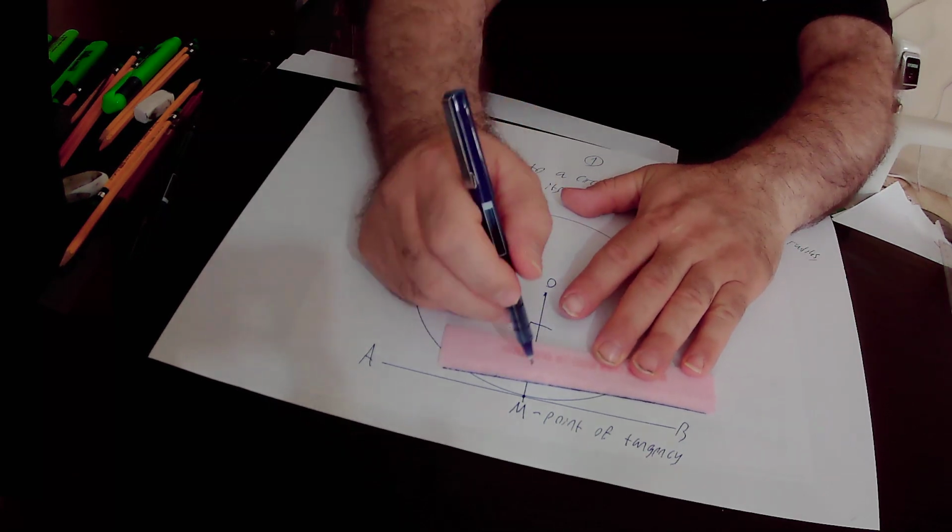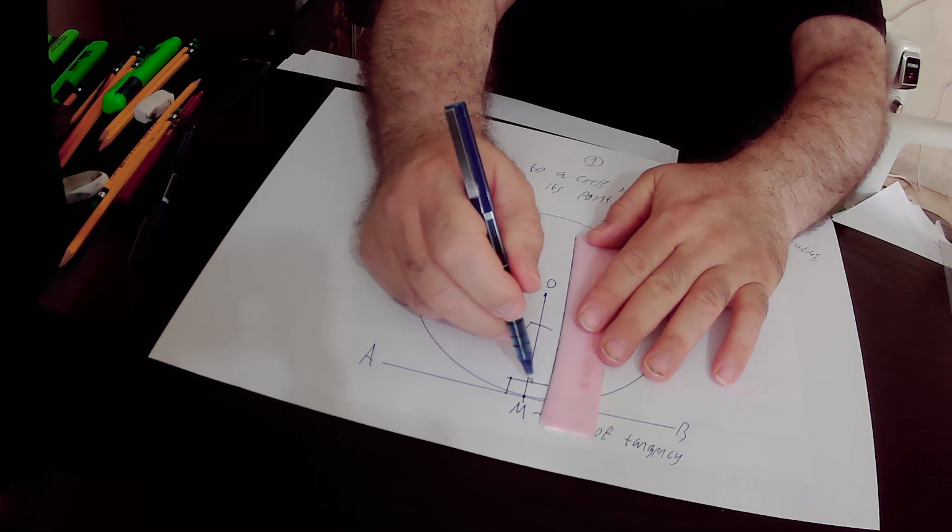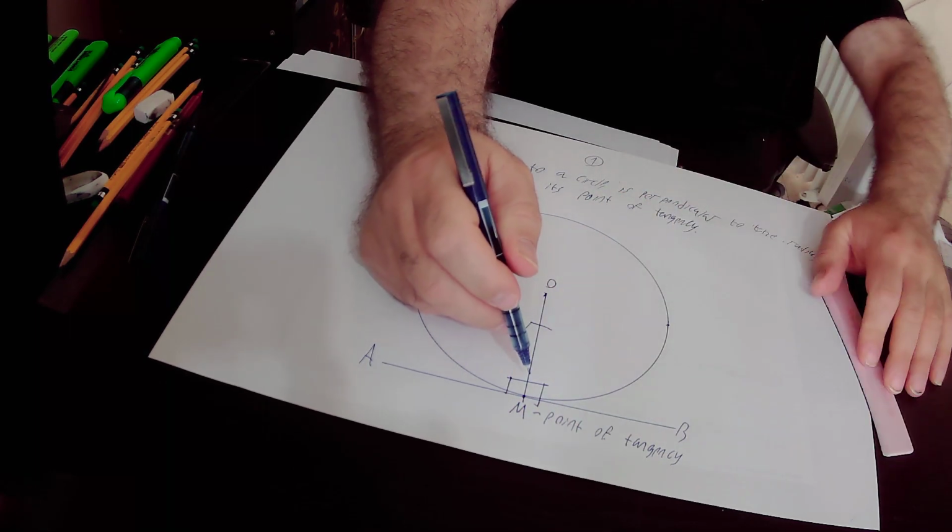That is to say, this angle will be equal to 90 degrees and this angle will be also equal to 90 degrees.